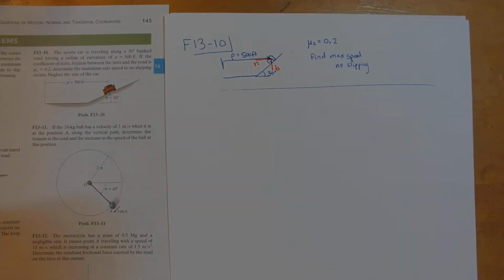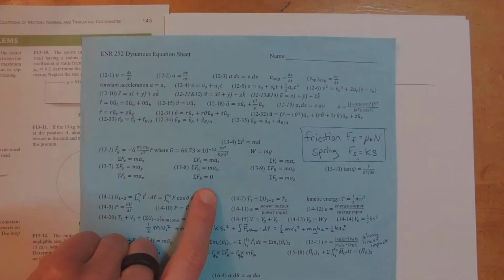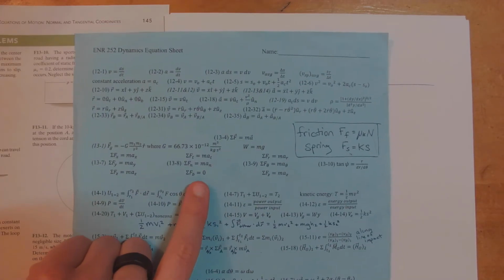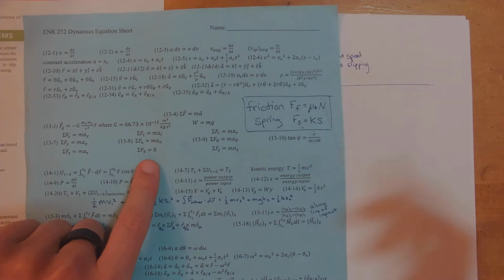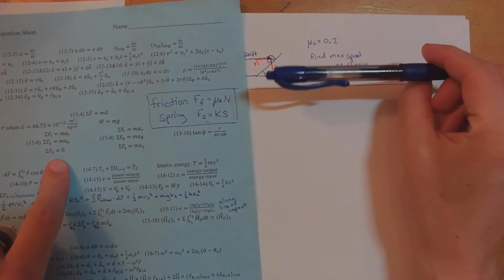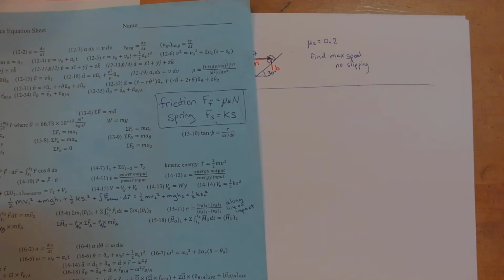Okay, so we have identified the normal direction and the tangential direction, and now we're going to use Newton's second law with normal and tangential components. Remember I said earlier that I have to use two of these three equations for a two-dimensional problem. Maybe I should figure out what the forces are first.